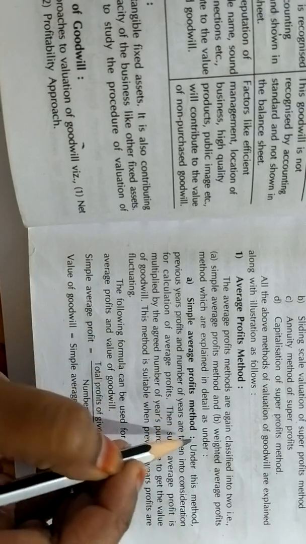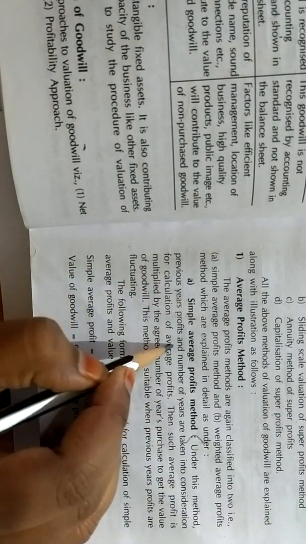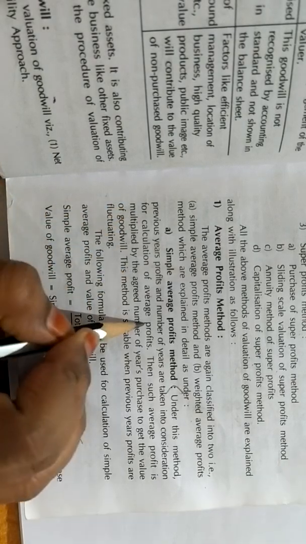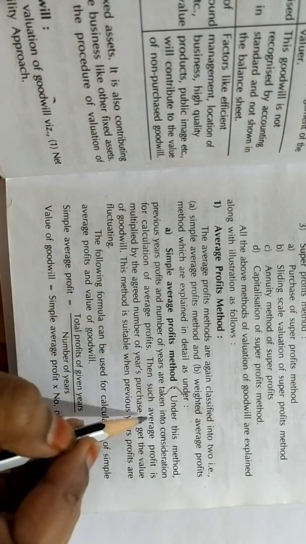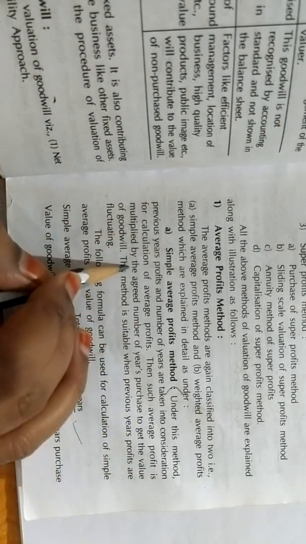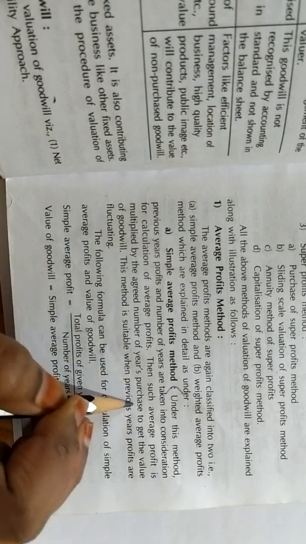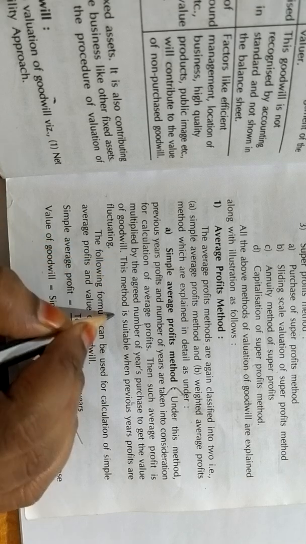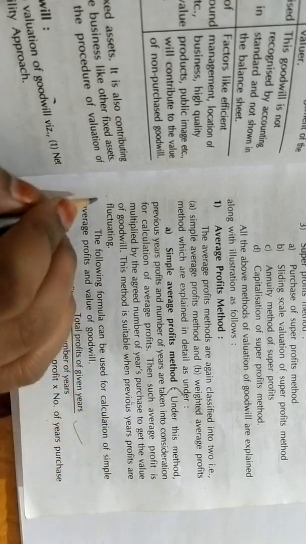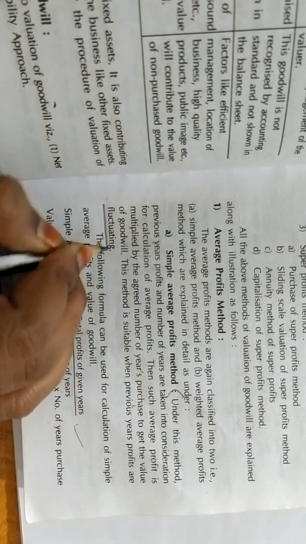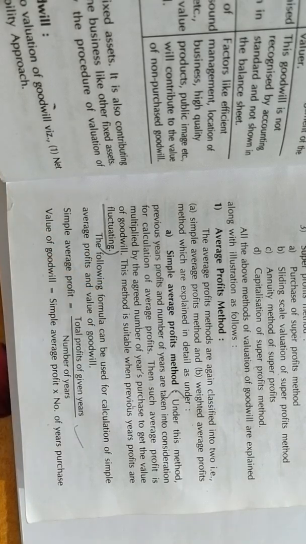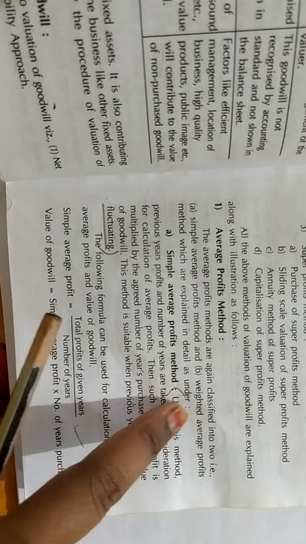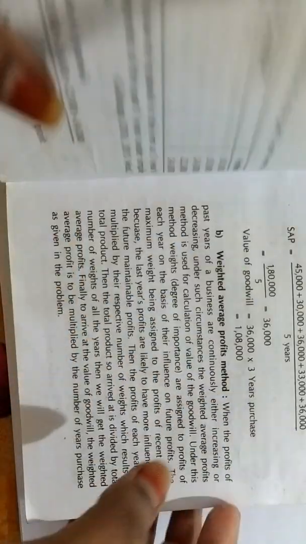Under this method, previous years' profit and number of years are taken into consideration for calculation of average profit. Then, such average profit is multiplied by the agreed number of years purchase to get the value of goodwill. This method is suitable when the previous years' profits are fluctuating. Fluctuating means it is increasing, decreasing, up and down. That is called fluctuating. So write the formula, write the theory, and then we'll do the problem.